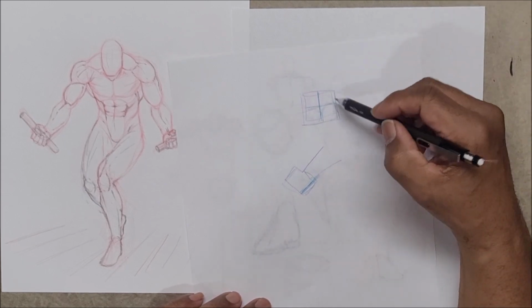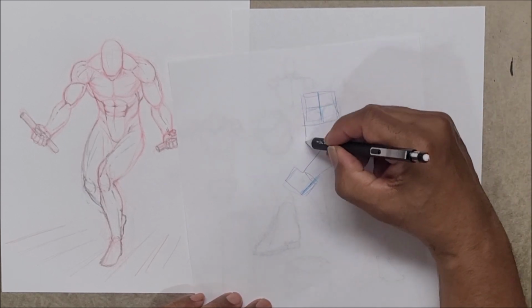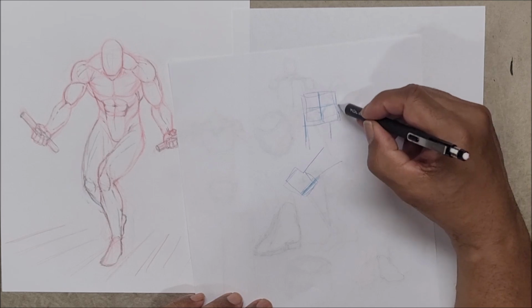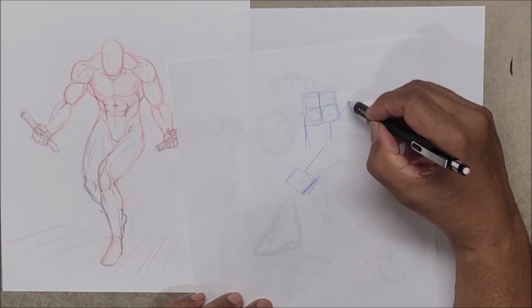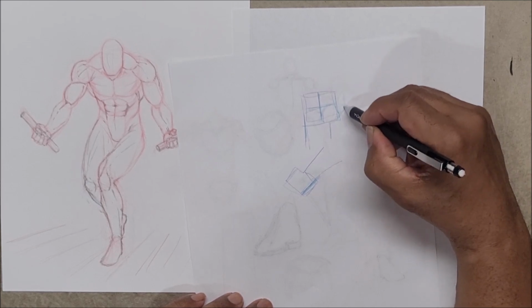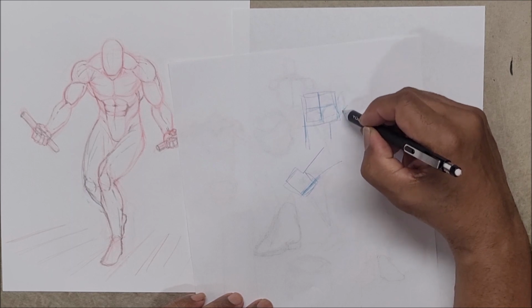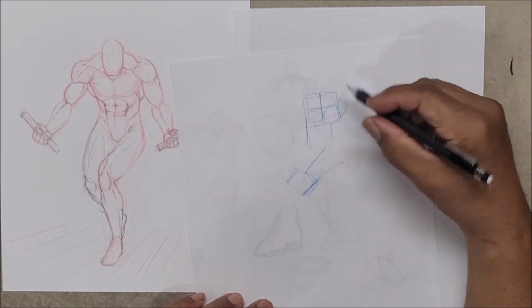Your thumb is going to come off of this part. So this is going to be your wrist right here. Your thumb, this circle, is going to come off this, and it's like 2 joints. Make it a little longer. Get me some more lead.